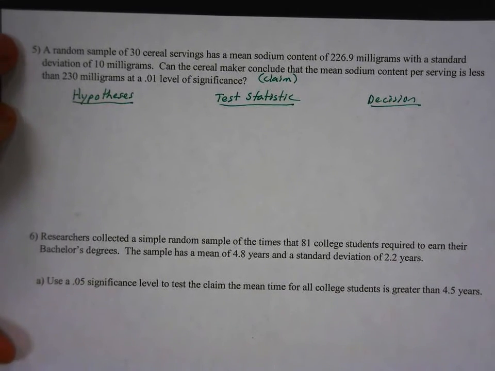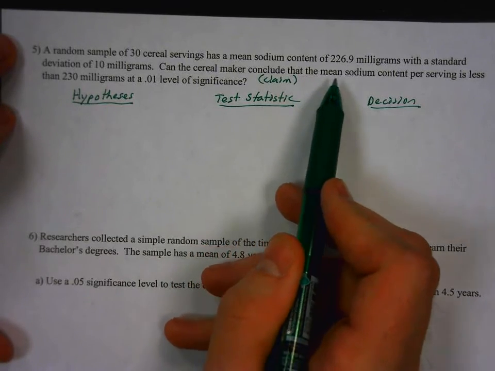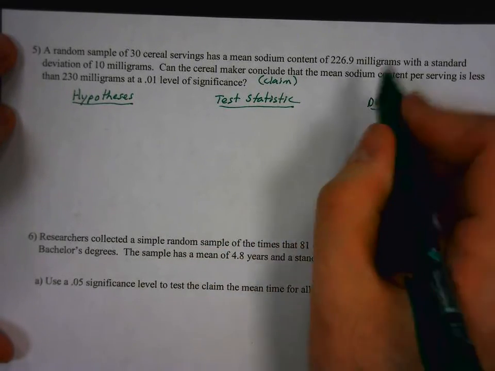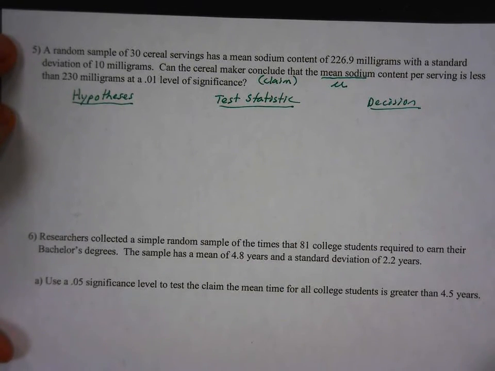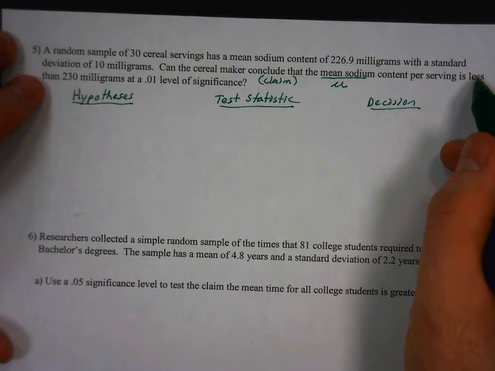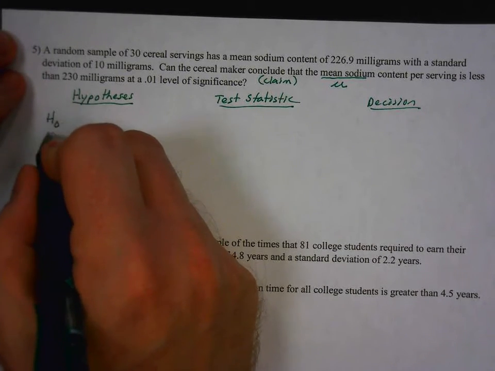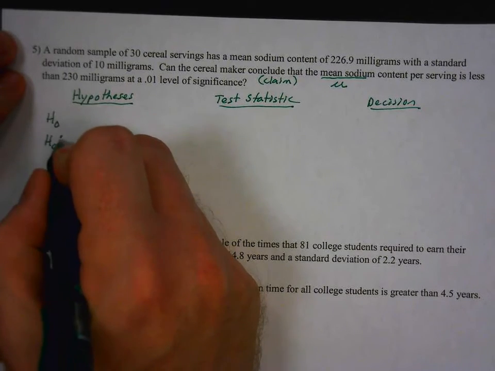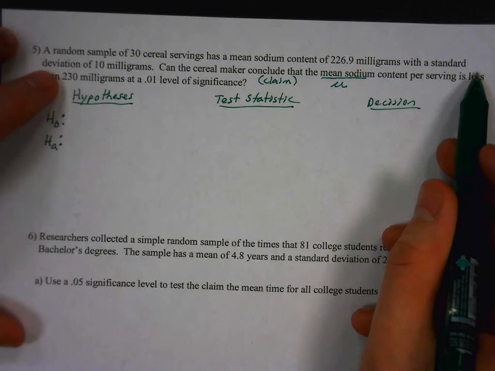Okay, so when you form your hypotheses, as you read this, can they conclude the mean sodium content per serving? Well, the mean sodium content means we're looking at mu less than 230 milligrams. So with your null and alternative hypotheses, mu is less than 230.